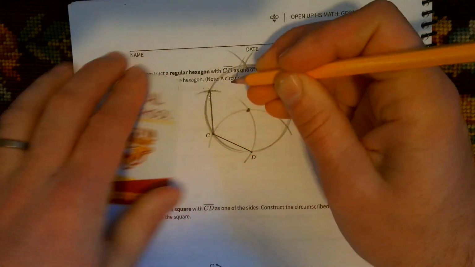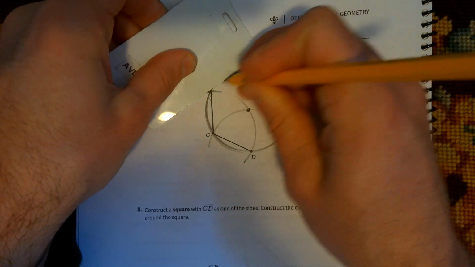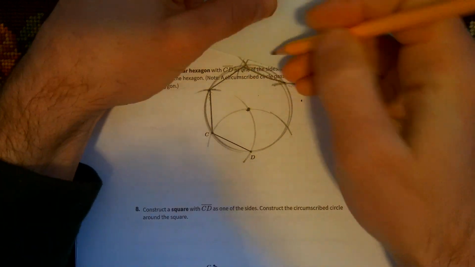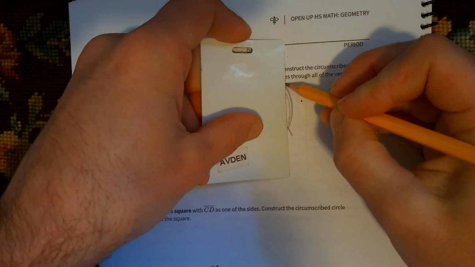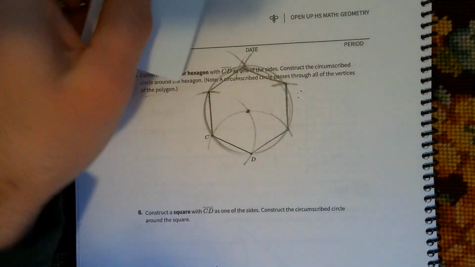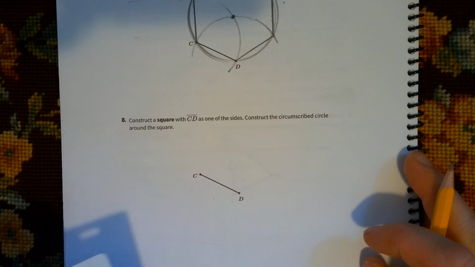Okay. I need to upload this video, so I'm not even going to go back and fix that. It's a perfect hexagon. Construct a square with CD as one of its sides.